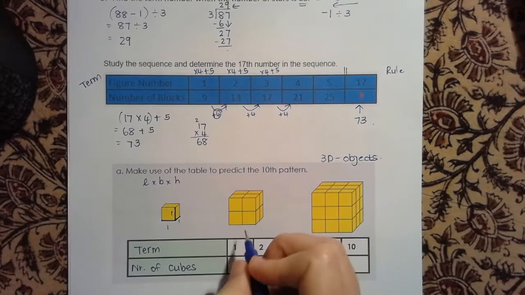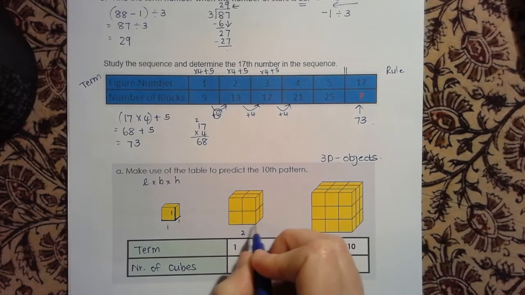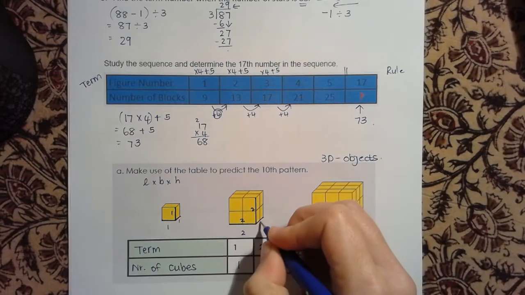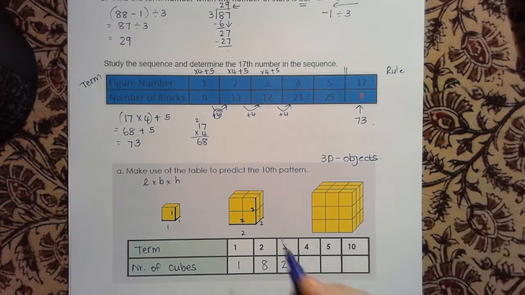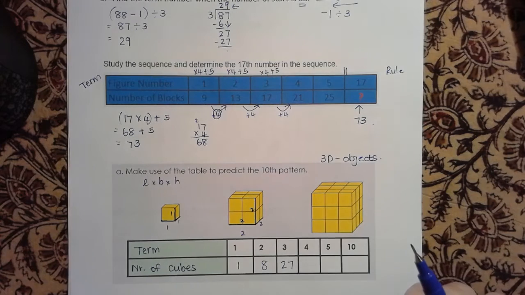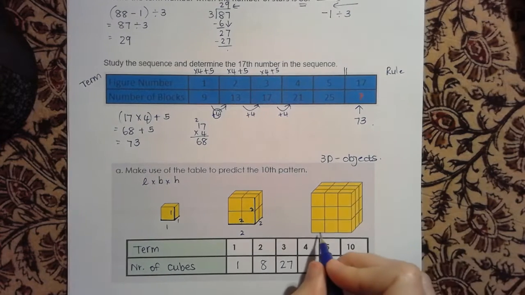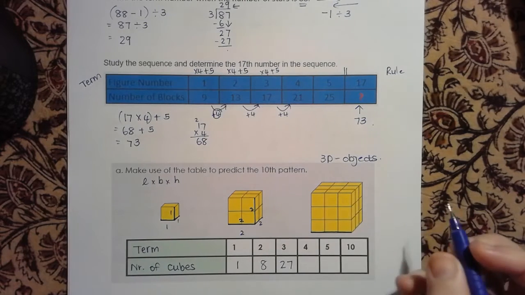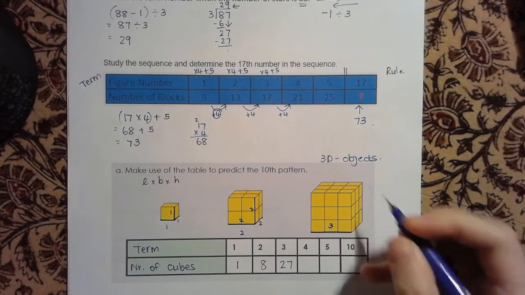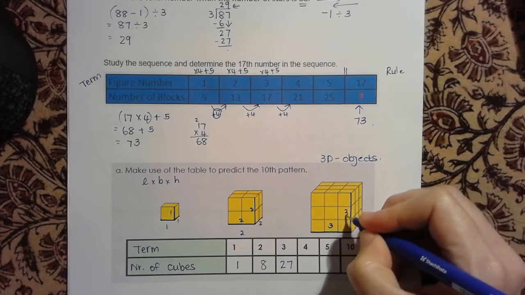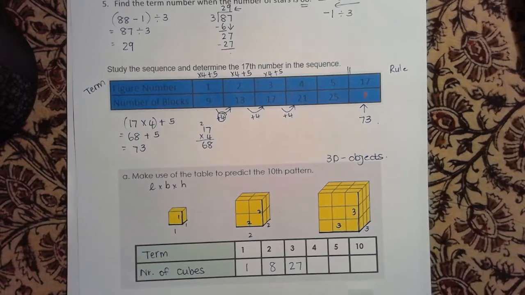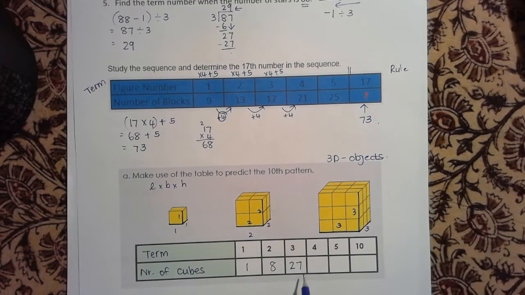Now the second one, if you see how many cubes fit onto this line, it's 1, 2. How many fit onto this line? 2. And how many fit onto that one? 2. So 3 dimensions, okay? Keep that in mind. Let's go to the next one. How many cubes fit onto that line? That would be 3. How many on this line? 3. And how many on this line? 3. So if we look at this, we can see the numbers are increasing.